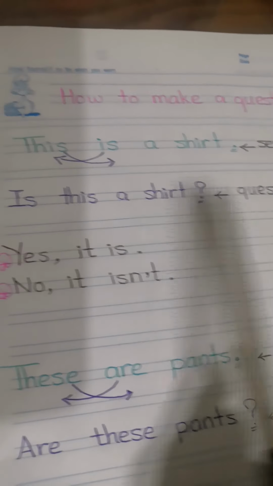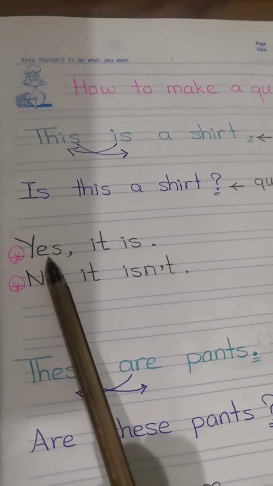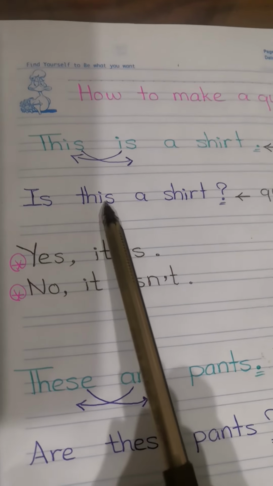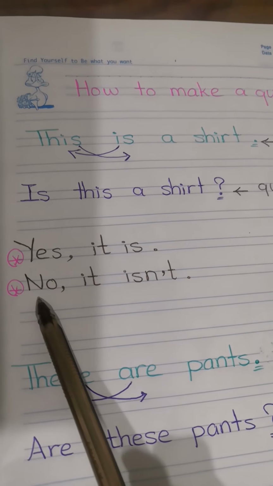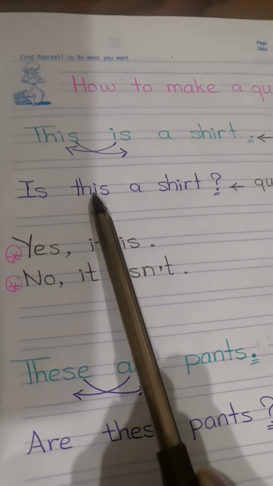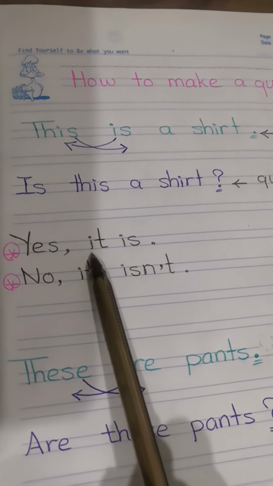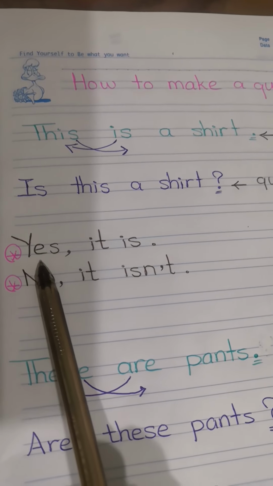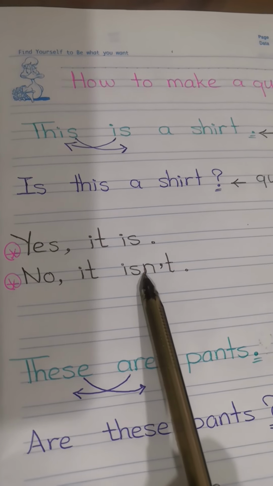Can you answer this question? Is this a shirt? If it is a shirt, you will say yes. If it is not a shirt, you will say no. What's after yes and no? Can I put "this" with yes and no? No. Yes and no don't like "this". Okay, what can I put instead of "this"? We put what? "It". So if you have the question with "is this", you answer with yes, it is, or no, it isn't.